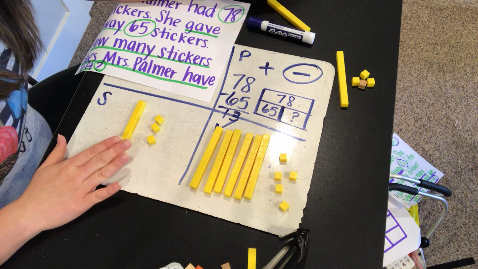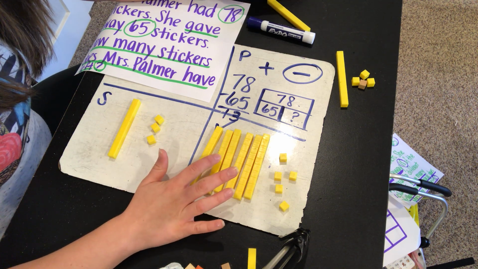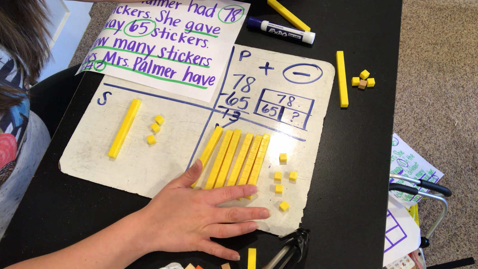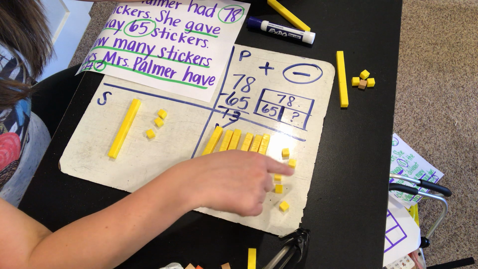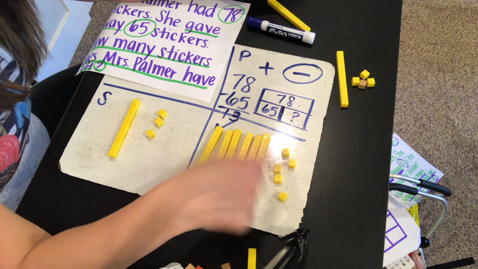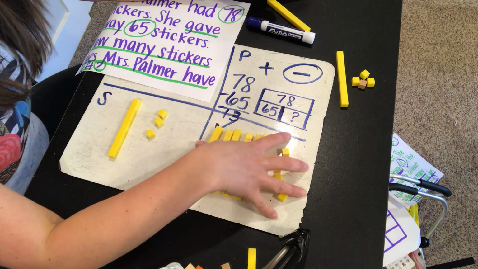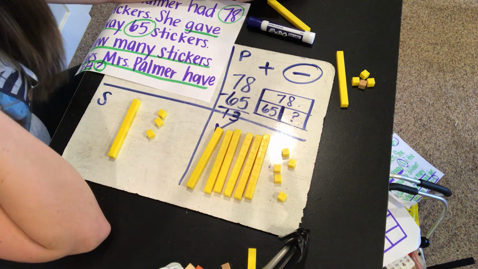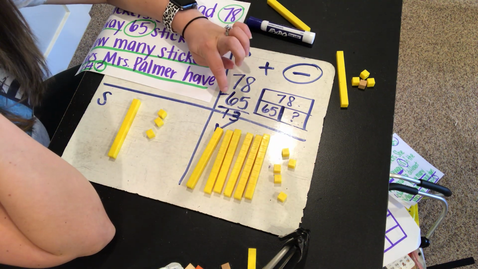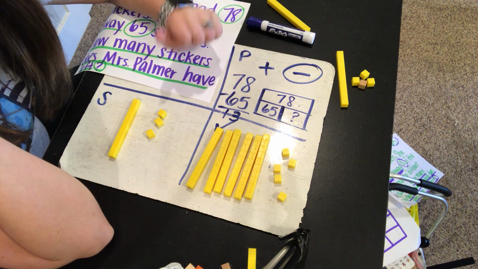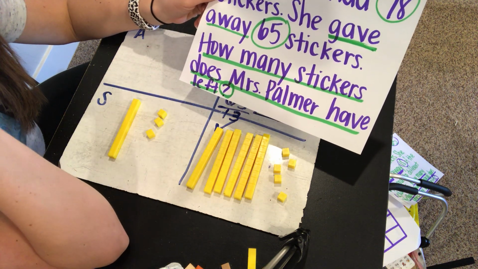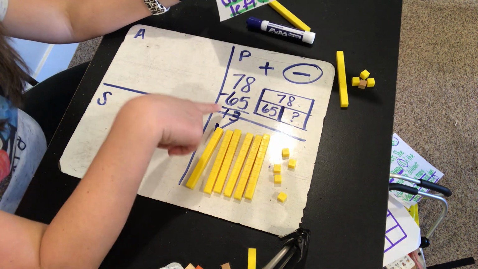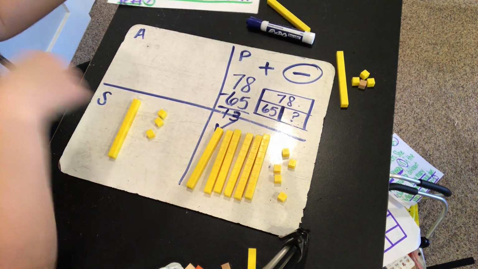Okay, so we'll add our 10s first. 10, 20, 30, 40, 50, 60, 70, 71, 72, 73, 74, 75, 76, 77, 78. So 13 plus 65 did equal 78. So that means 78 minus 65 is 13. So we have the answer right. Now let's answer the question. How many stickers does Mrs. Palmer have left? Mrs. Palmer has 13 stickers left.